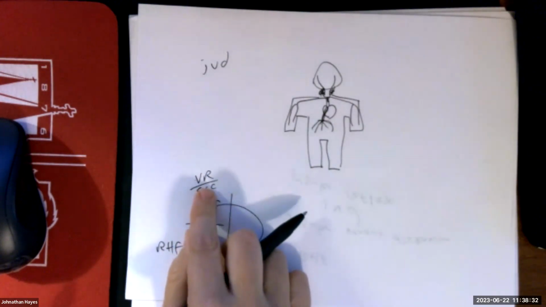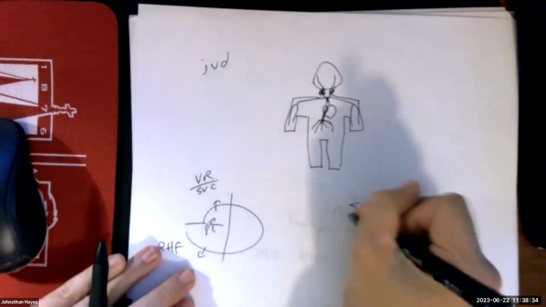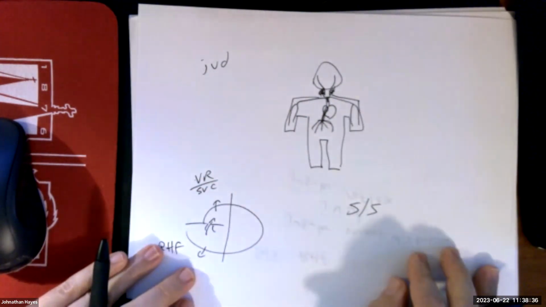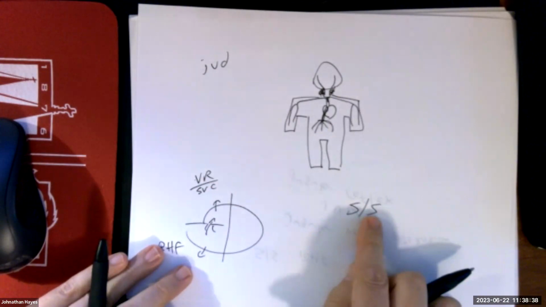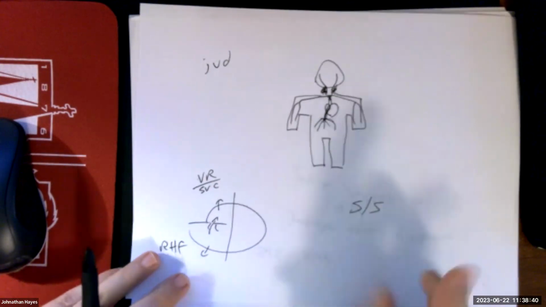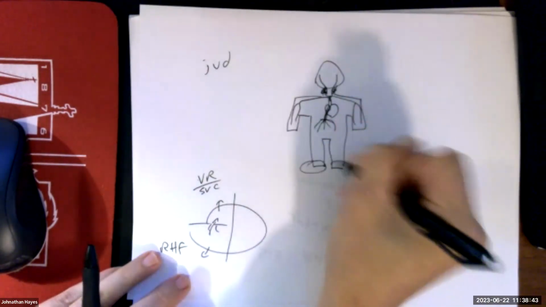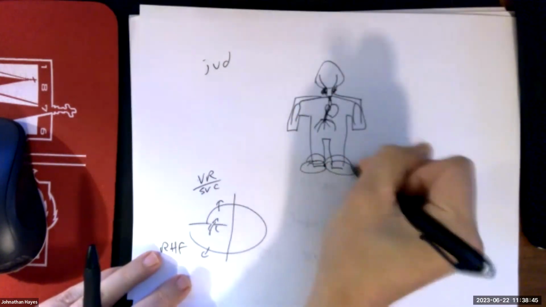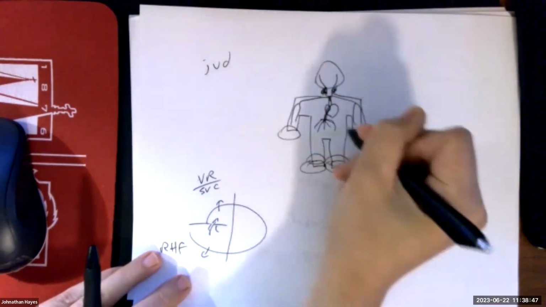But again, this isn't something the patient's going to notice. There's a difference between signs and symptoms. Signs are something you see. Symptoms are something the patient notices and feels. So the patient's going to notice the swelling of the feet, the swelling of the ankles, and swelling of the hands and the wrists maybe.